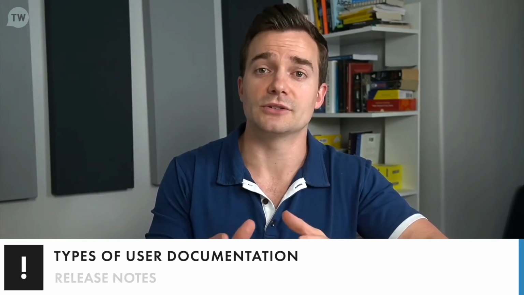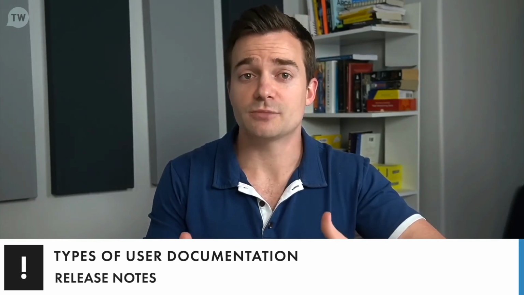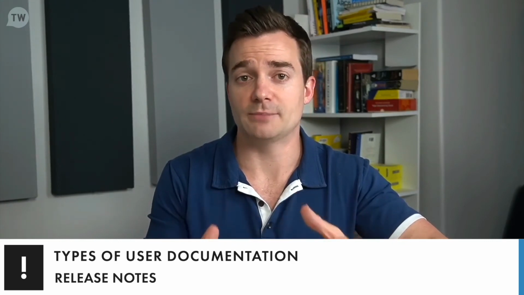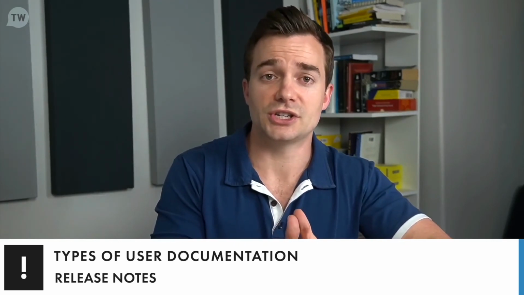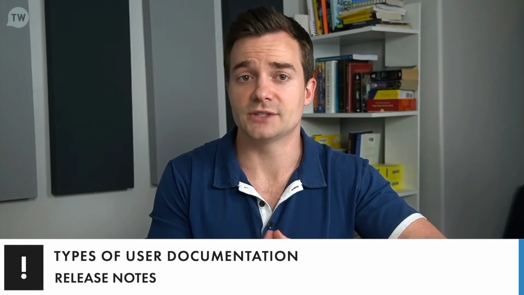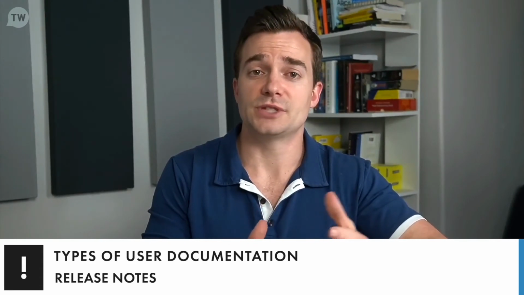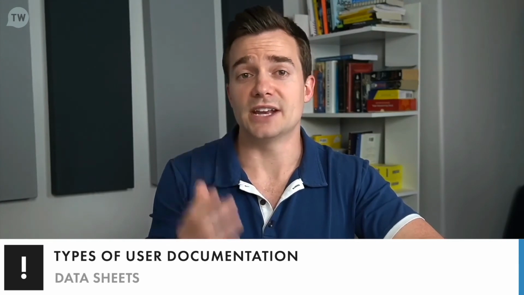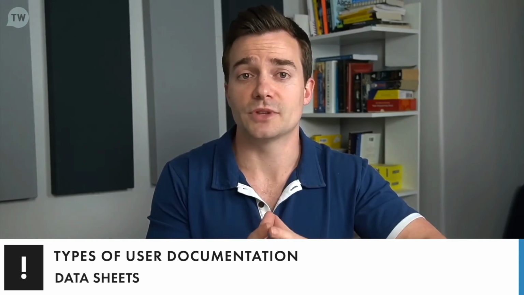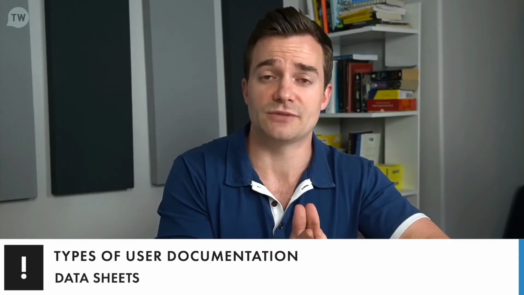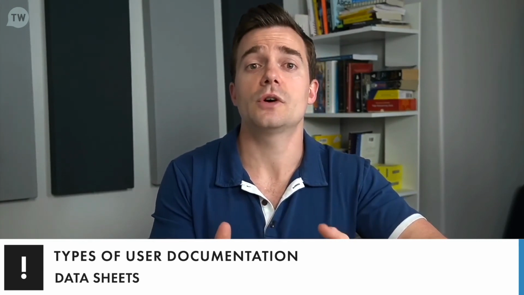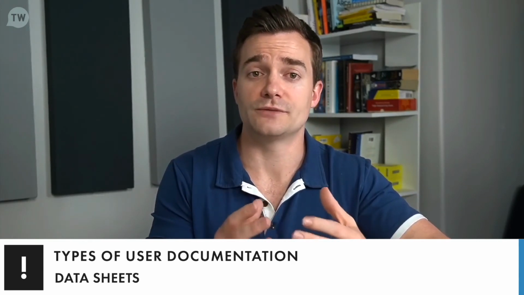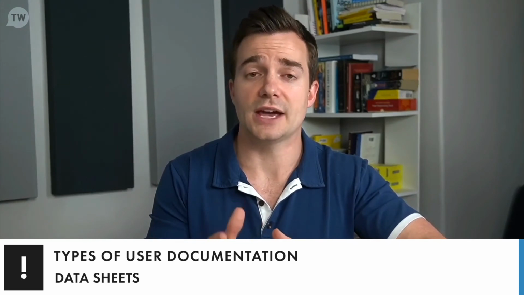Next, we have release notes, which are technical documentation produced and distributed with a product update. So you can think of recent changes, feature enhancements, or bug fixes. It very briefly details specific changes included in a product update. And then we have data sheets, also known as a spec sheet. This contains a detailed listing of technical specifications of a product, and it's useful if you need to quickly find out if a product supports features and specifications that you need.